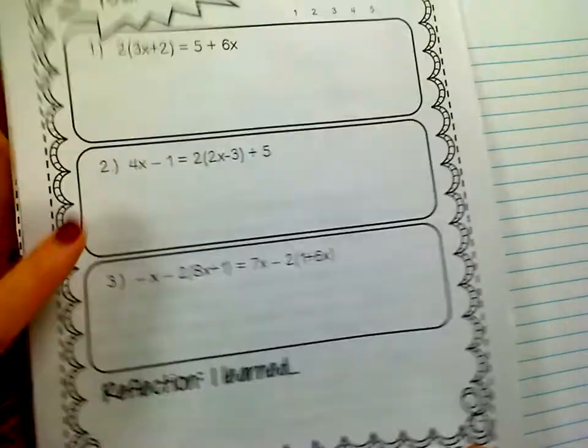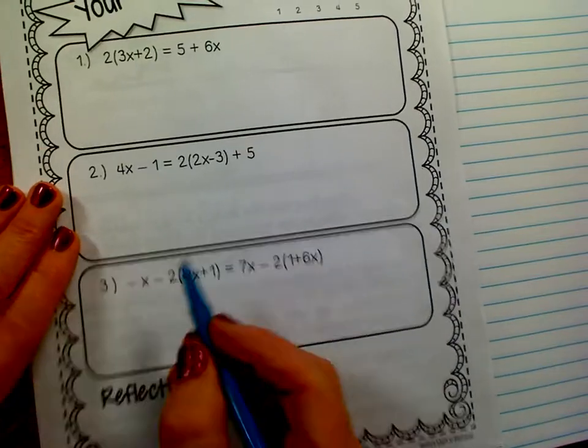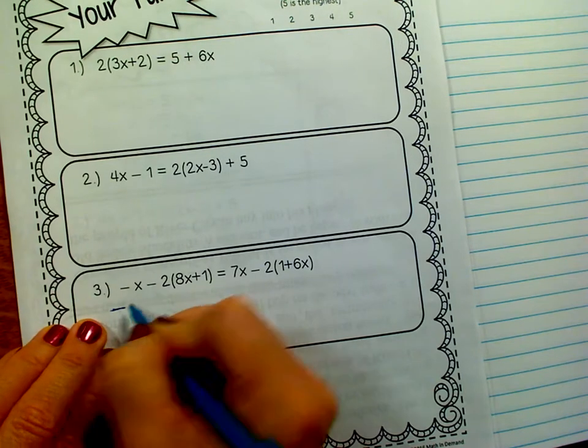So here we go. So on this one, we have negative 1x.